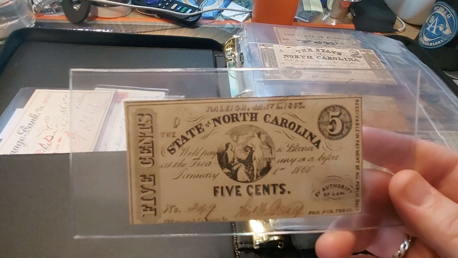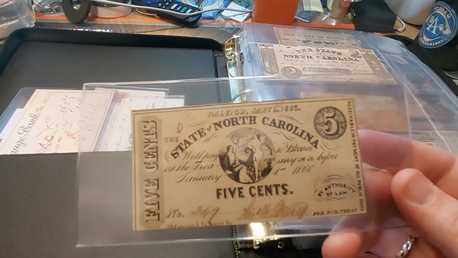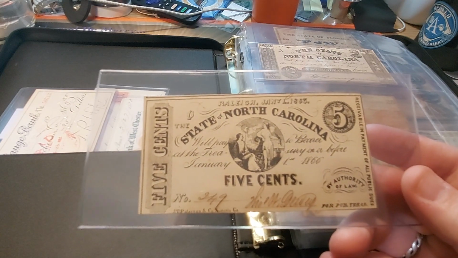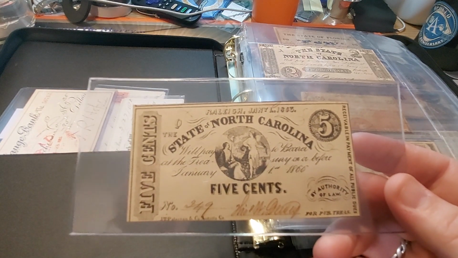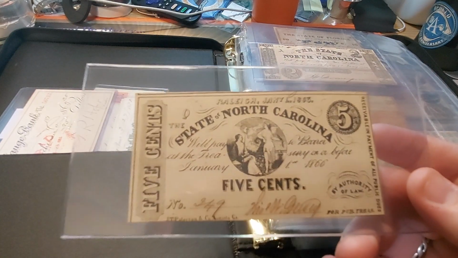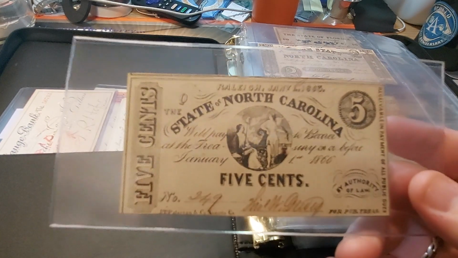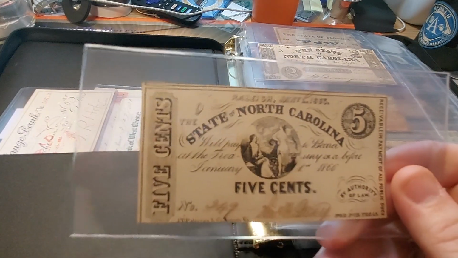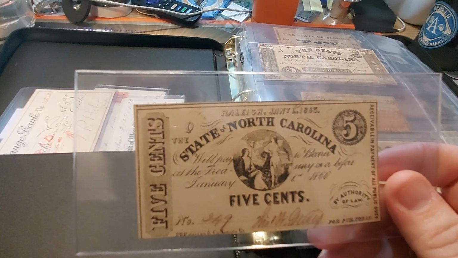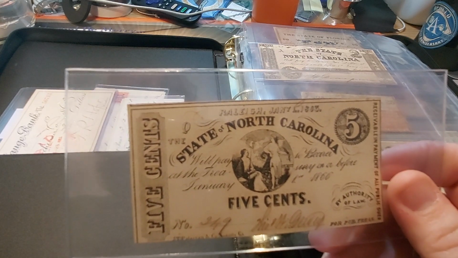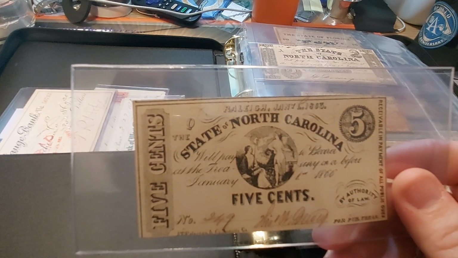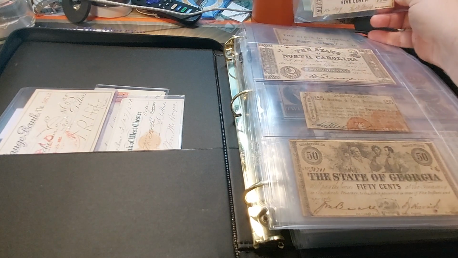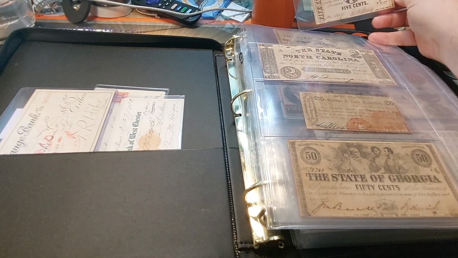After the war, this is early in 1863, the battles were just starting, but the war wasn't in full motion yet. And if you look about right here, it says you can turn this in January 1st of 1866 and get the equivalent of 5 cents. They're almost kind of like bonds, almost.